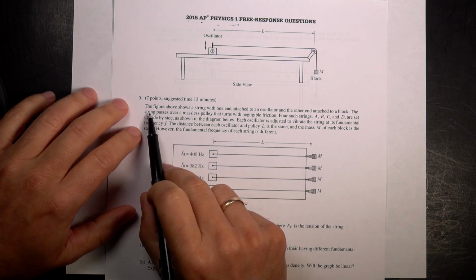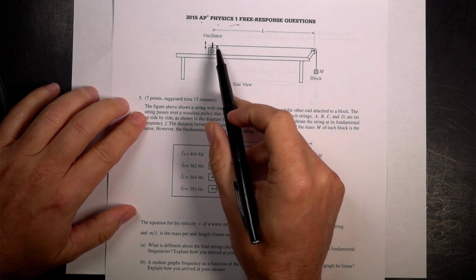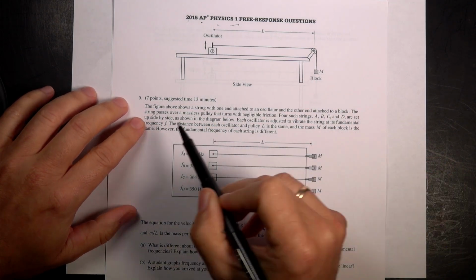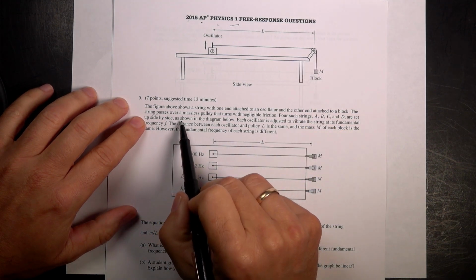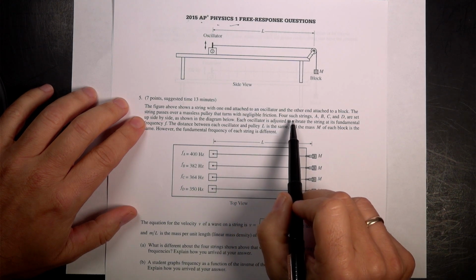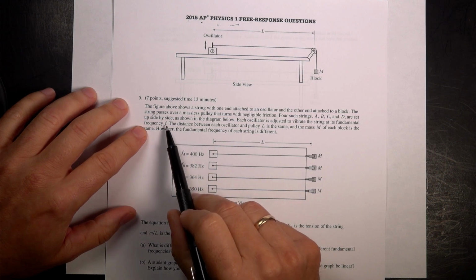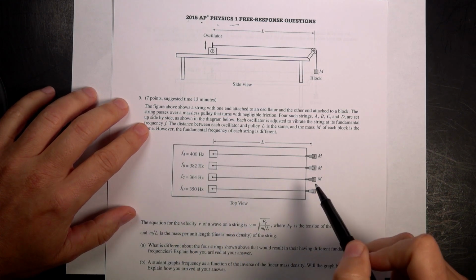That's what it says. The figure above shows a string with one end attached to an oscillator and the other end attached to a block. The string passes over a massless pulley that turns with negligible friction. 4 such strings, A, B, C, and D, are set up side by side. Right there. That's the top view. I assume that's the top view.